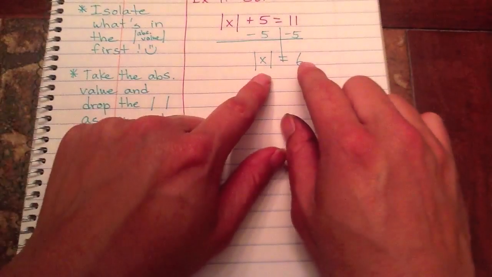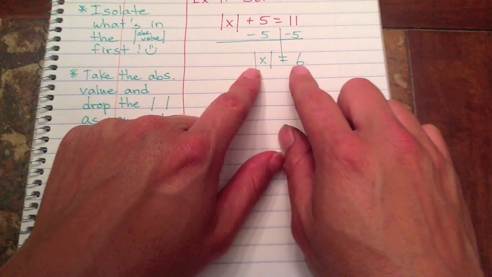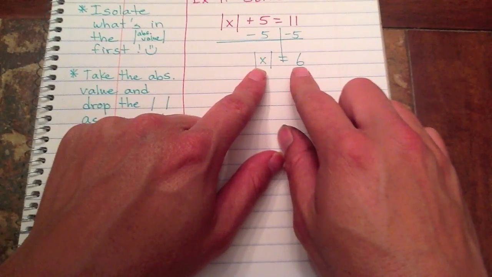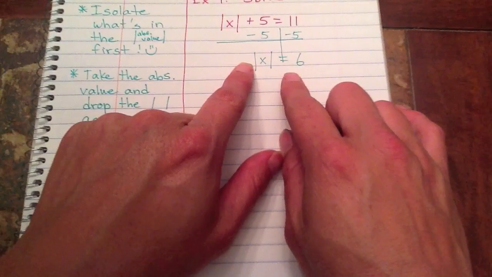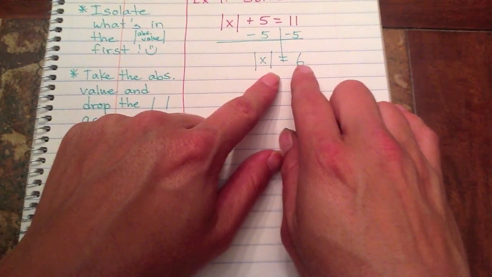Think about right here. If this absolute value is equal to a -6, is that even possible? Are you ever going to be able to get to a -6 there? Hopefully most of you said no. There's no negative out here, so there can't be a negative there. This could never be negative.